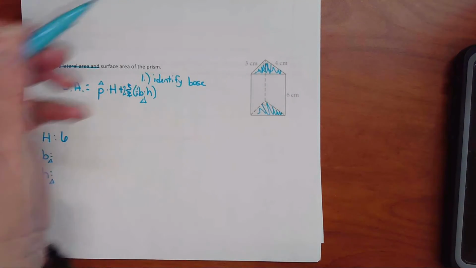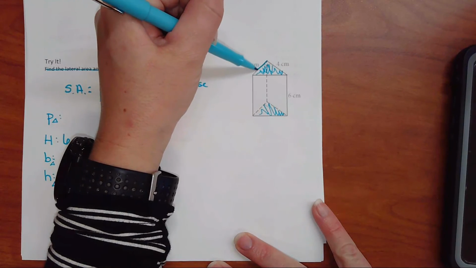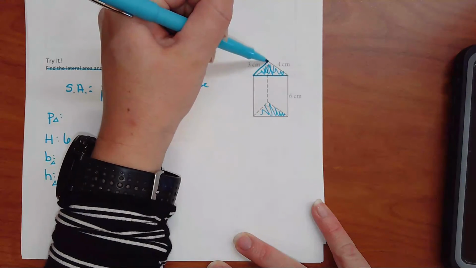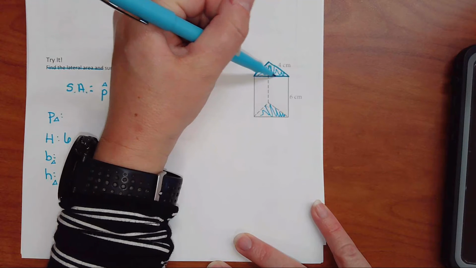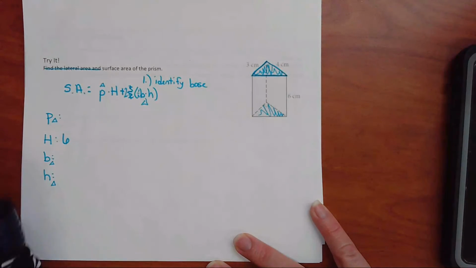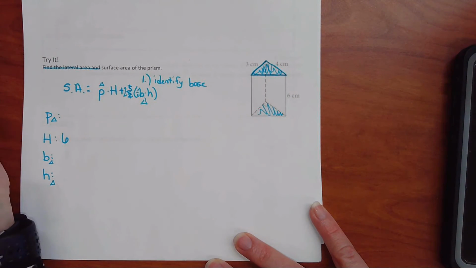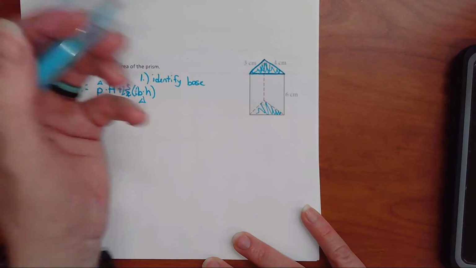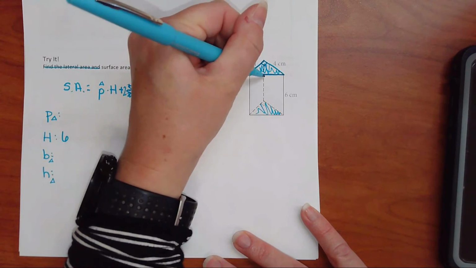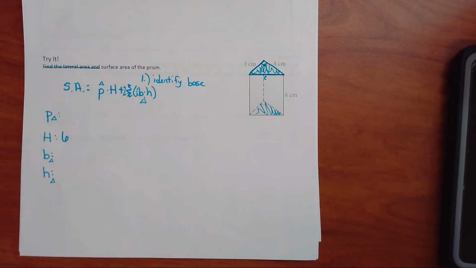So to find the perimeter of the triangle, you have to add up all of the sides. So we have 3 plus 4. Well, we're missing the third side. Great news. You know how to find that third side by using the Pythagorean theorem. So here's your 90-degree angle. Across from it is C. So we are missing C.